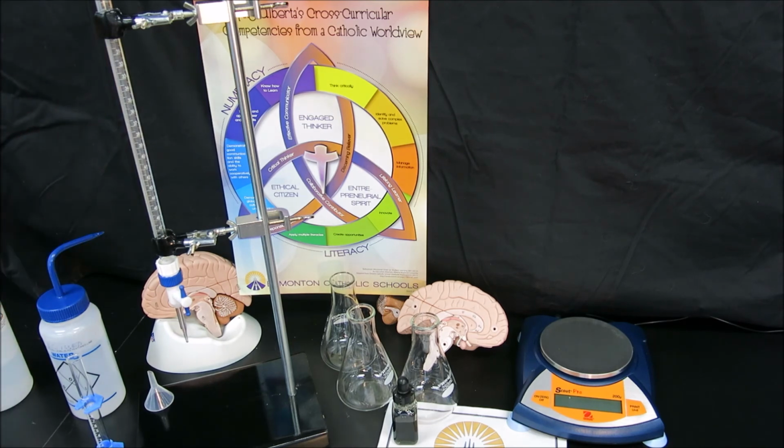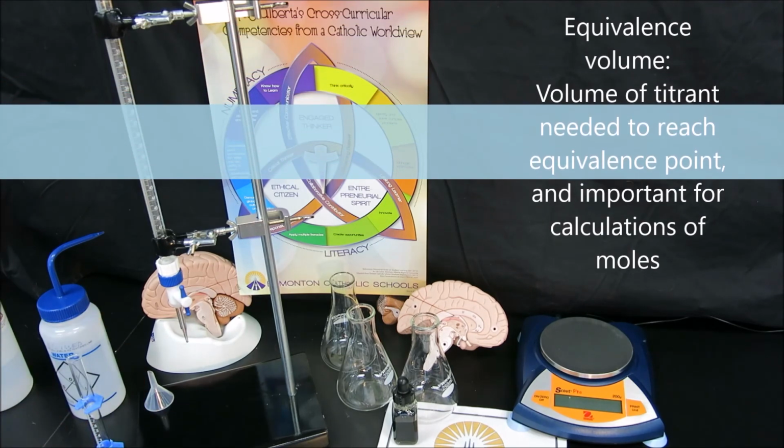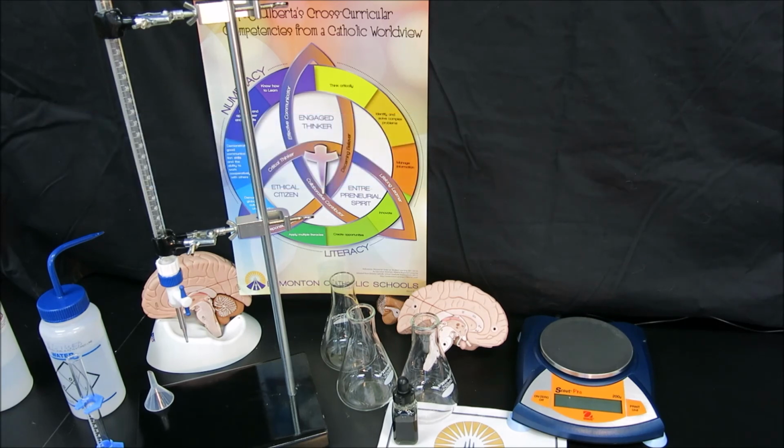and measure the volume inside the burette. The volume in the burette is going to indicate the equivalence volume, or the amount of acid that it took to react fully with the sample. Once we have the equivalence volume, we go ahead and start the calculations for moles.